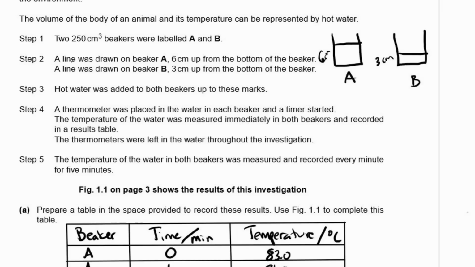There is a possible source of error in step 2 of the investigation. Identify this source of error and describe how to modify step 2 to improve the investigation. All right, let's look at step 2. Okay, so step 2 was when they drew a line on the beaker. The thing that is a possible source of error in this was that they measured the height of the line. They didn't measure the volume of the water.